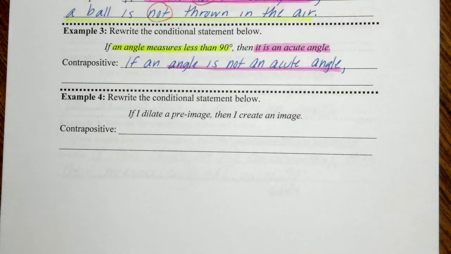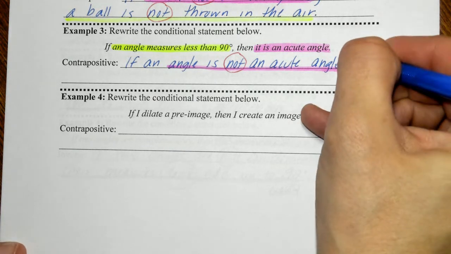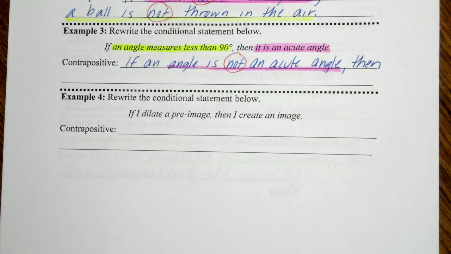so we see that acute angle came from our conclusion, and we have it negated. So if an angle is not an acute angle, then we're taking that measures less than 90 degrees to does not measure less than 90 degrees. So we can say then it does not measure less than 90 degrees. I'll repeat that one more time. It does not measure less than 90 degrees. I'm going to go ahead and pause it. It's going to pop up here in a second.